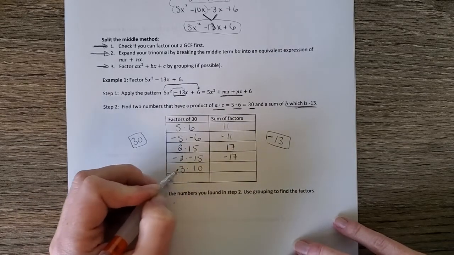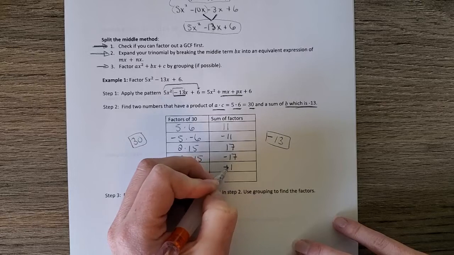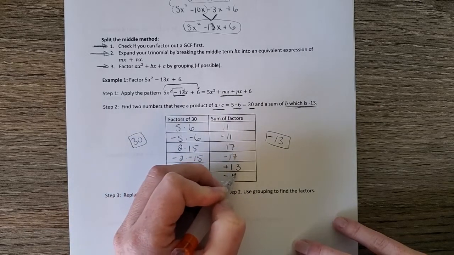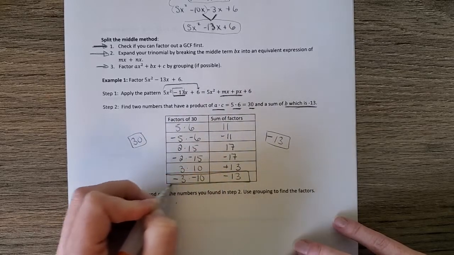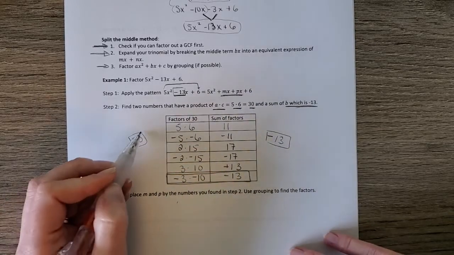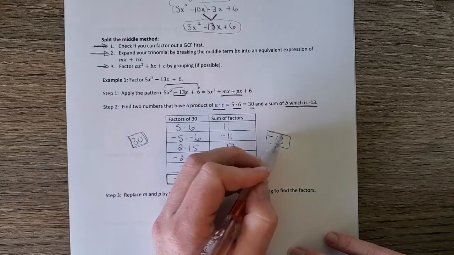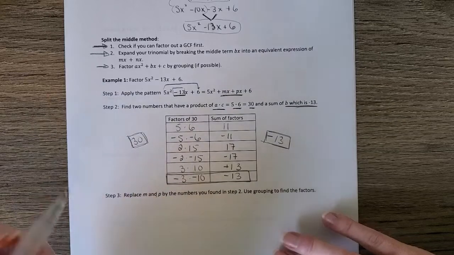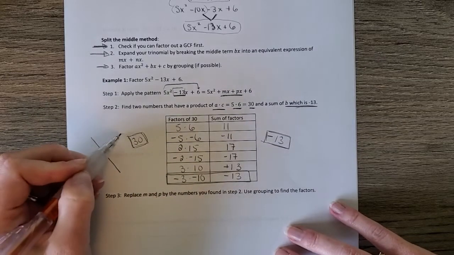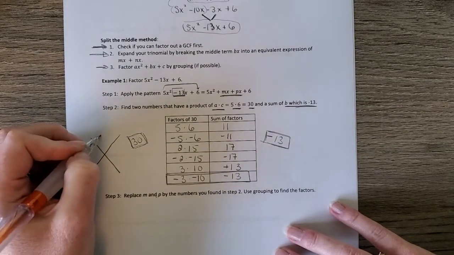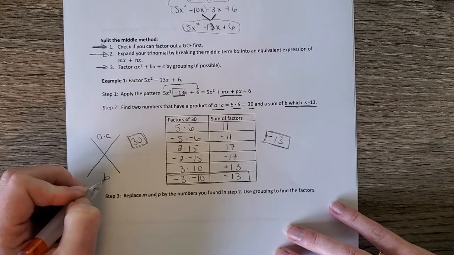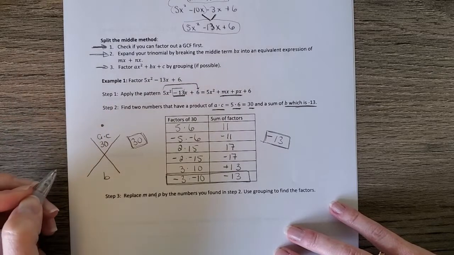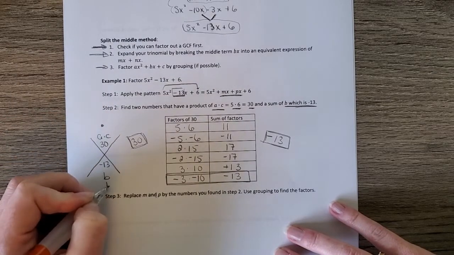3 times 10 is 30. That would give me positive 13. But negative 3 times negative 10 gives me negative 13. So there are my factors. Once again, you're trying to find two numbers that multiply to 30 and add to negative 13. Typically, I call this the X method. The A times C goes here, and the B goes here. So A times C is 30, and we want to multiply to get to that, and B is negative 13, and we want to add to get to that.